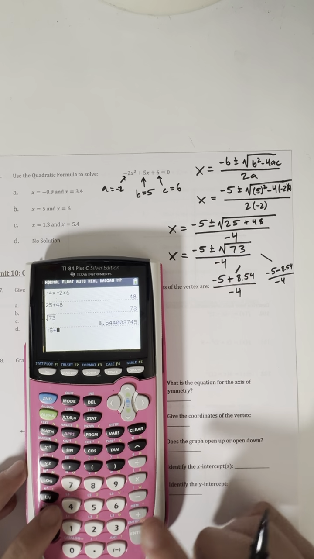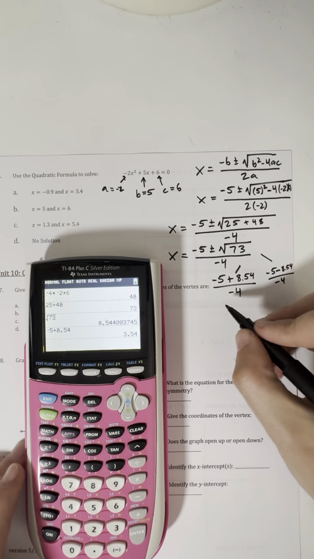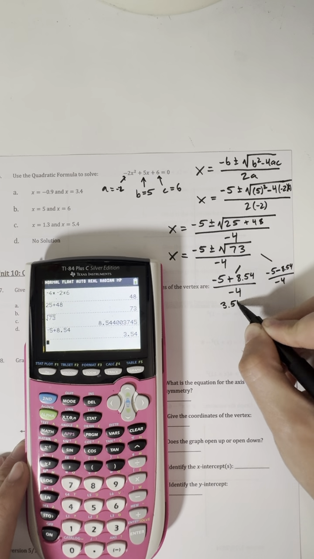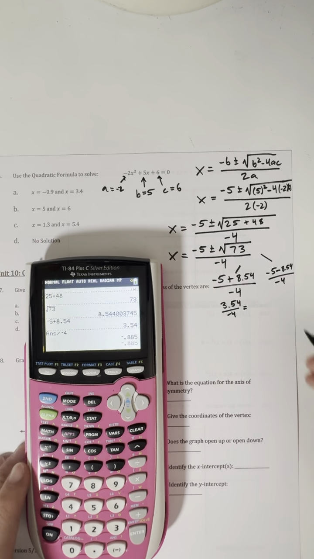-5 plus 8.54 is 3.54 divided by -4, which is equal to -0.88, or really 89, I guess, if I'm rounding correctly.